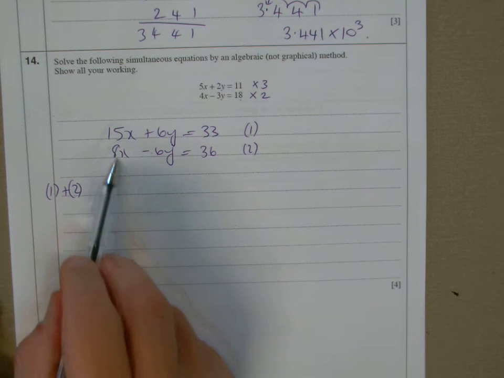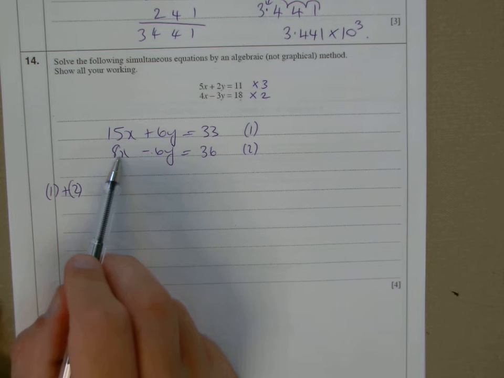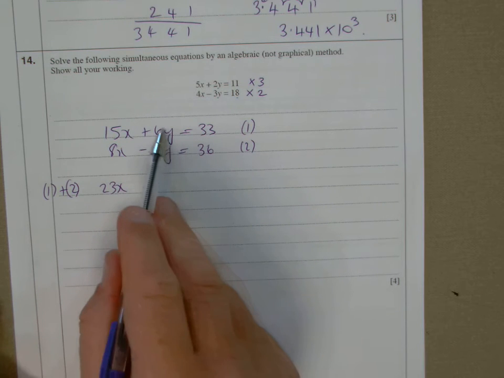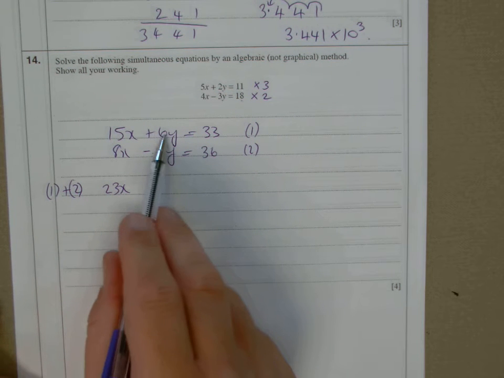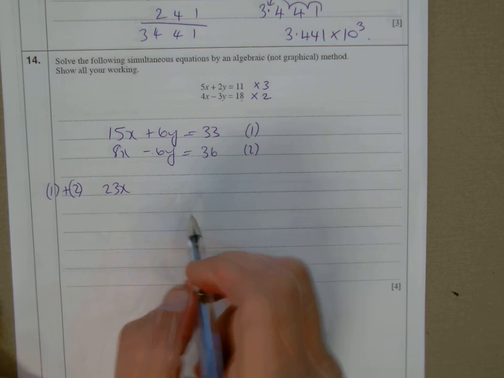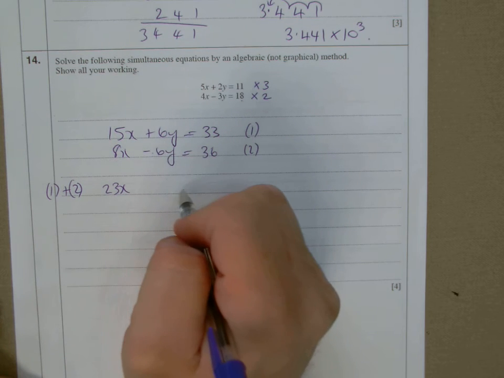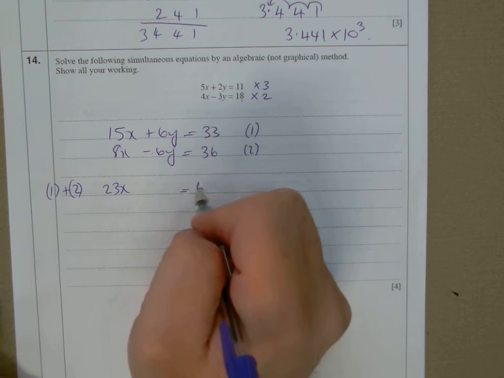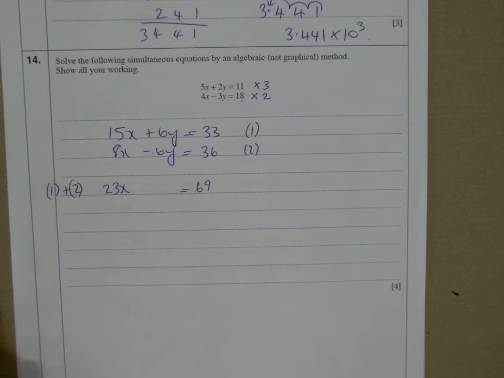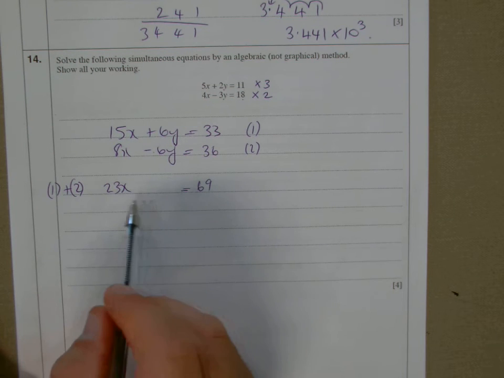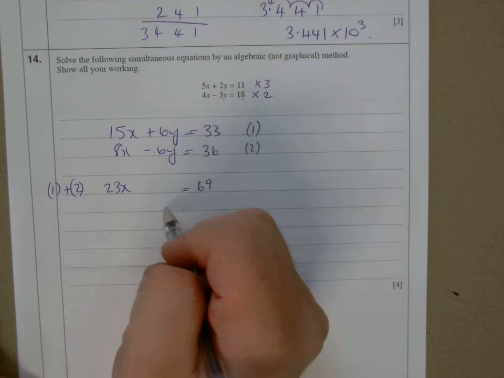Literally, you just go in columns, you see what's there. You've got 15x and 8x. That adds to 23x, because 15 and 8 is 23. Now watch what happens when we add these. 6 add negative 6 just becomes 0. It disappears. So 0y is just 0, I don't need to write it down. And then if I add these, I get 69. So you've got 23x equals 69. Notice there's no y there. It's all gone.